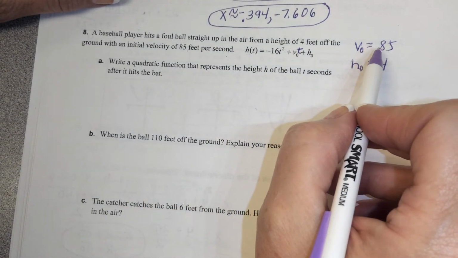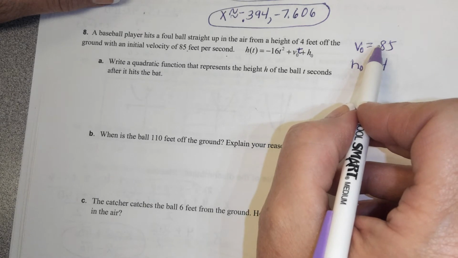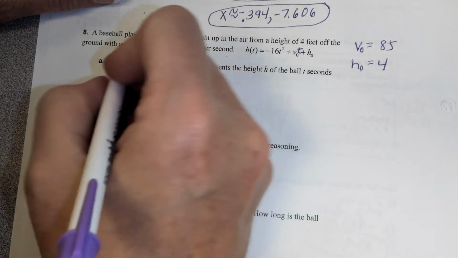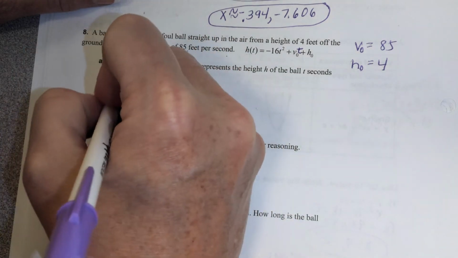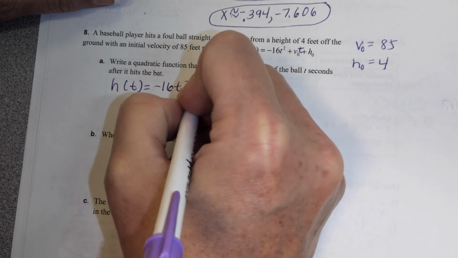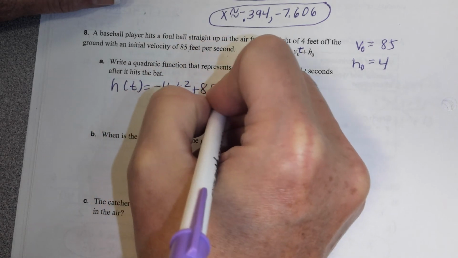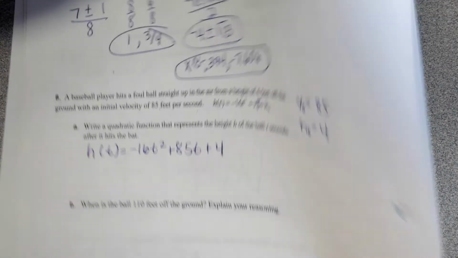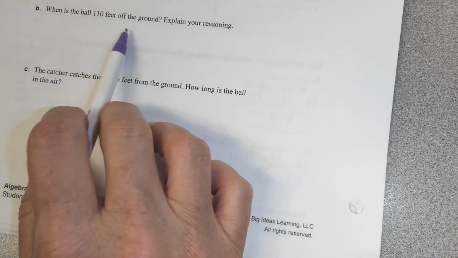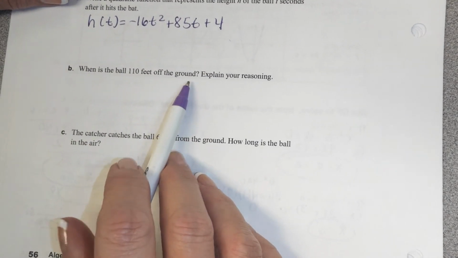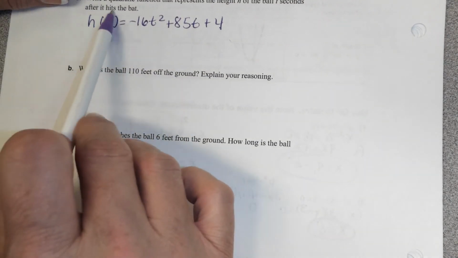Because the ball's going up, we call that velocity positive. If I threw the ball down like that, that would be a negative velocity. Here's our function: H of t equals negative 16t squared plus 85t plus 4. All right, got that part. When is the ball 110 feet off the ground? Well, that's asking us when is the height 110. I could plug in 110 here and try to solve it.